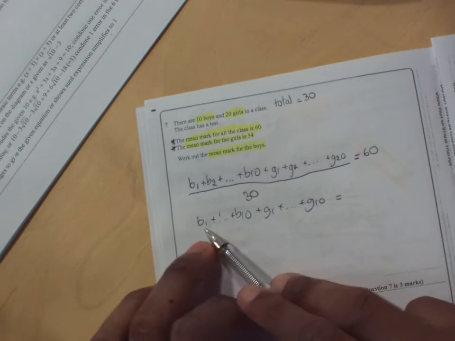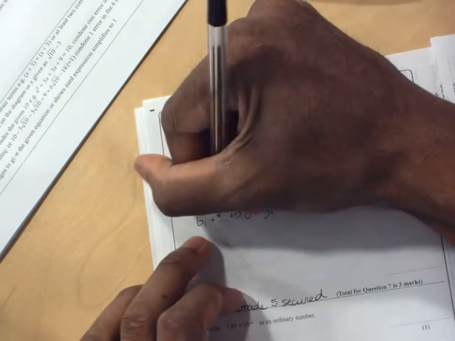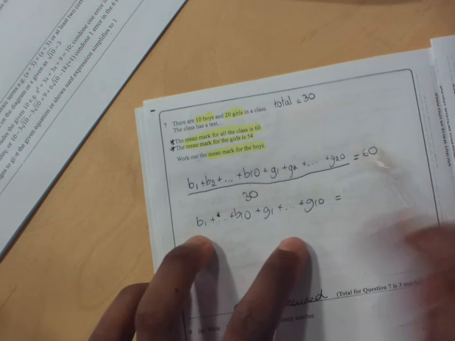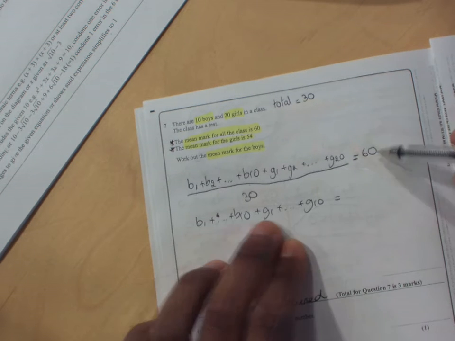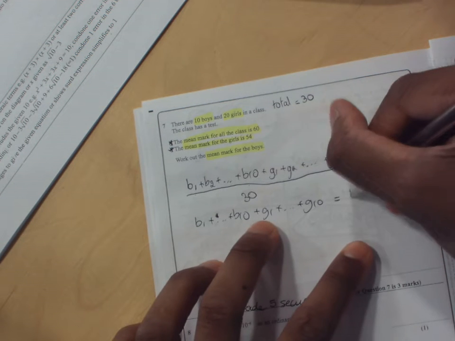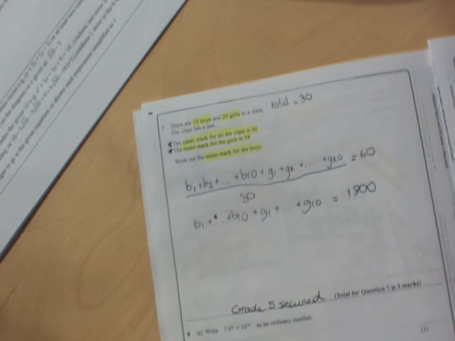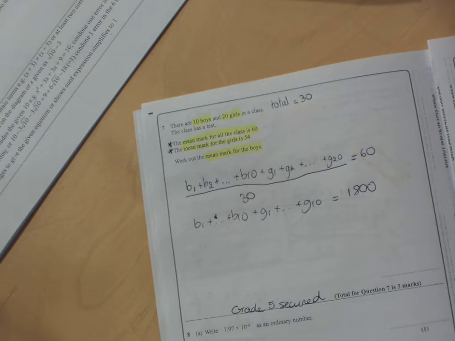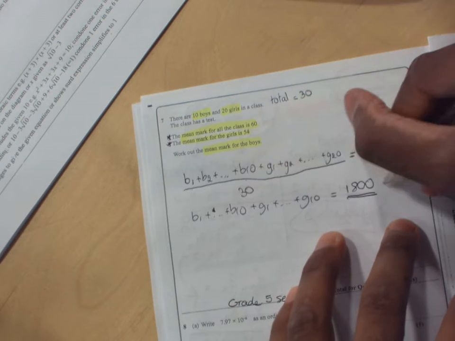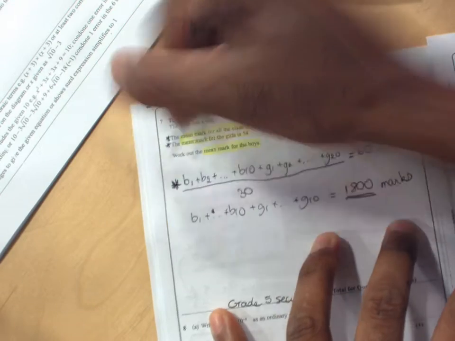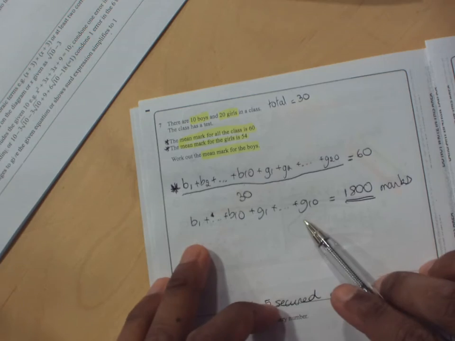To work out the total marks for all of these students, I just need to do 60 times 30, which gives me 1,800. So all of those boys and all of those girls, all included, have a total score of 1,800 marks.